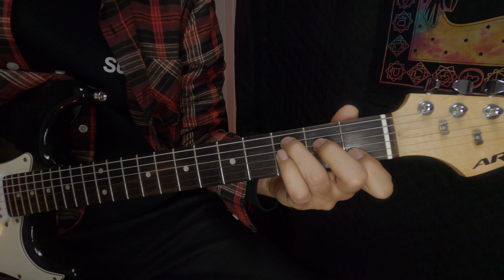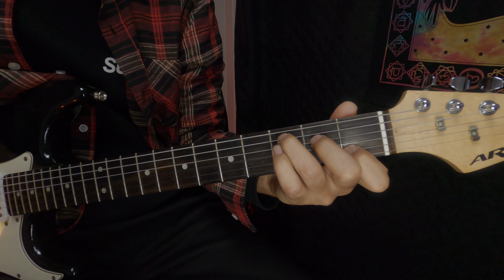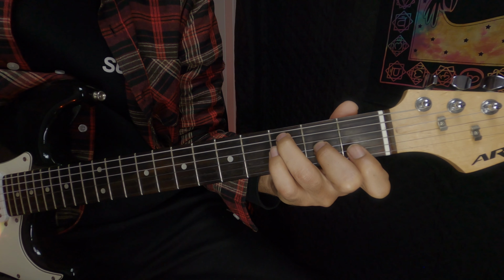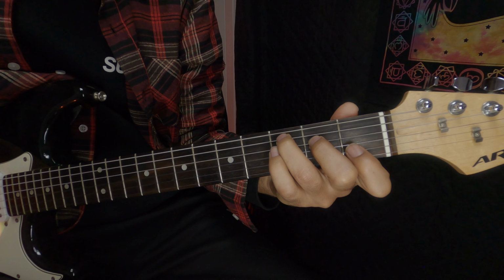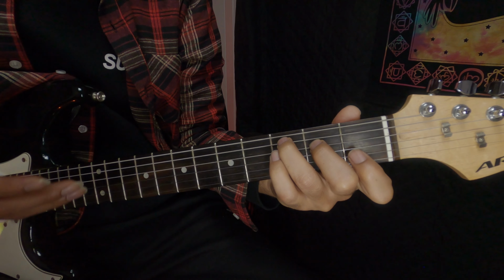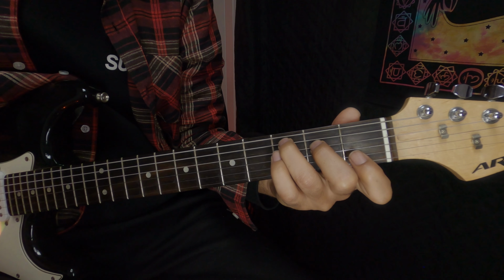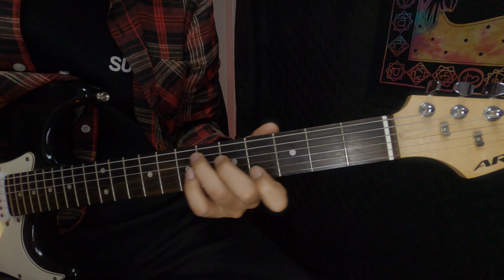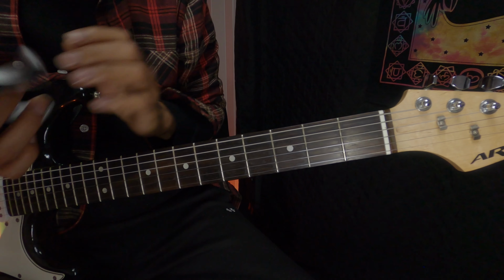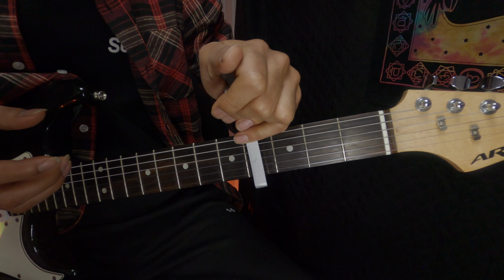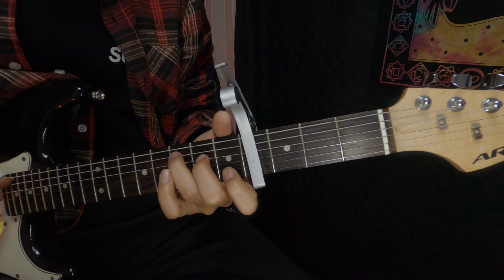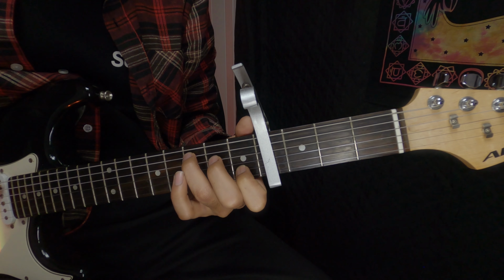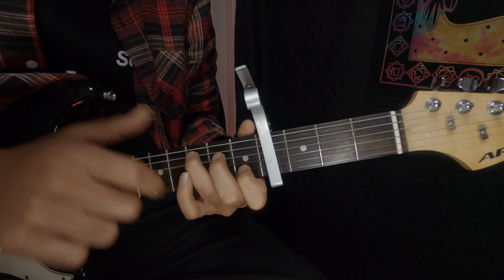For example, I'm playing an intro in C major. It's sounding good, but I want this sound to be higher in pitch. So what I'm gonna do, I'm gonna take the same shape and drag it to E, like here, and put my capo on the fourth fret. Okay. So now I can play the same riff in the key of E without changing my chord shape.